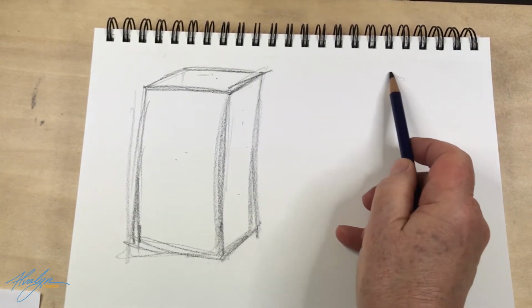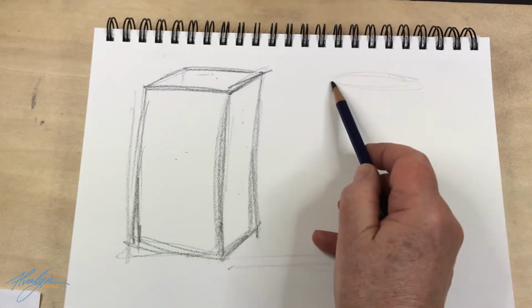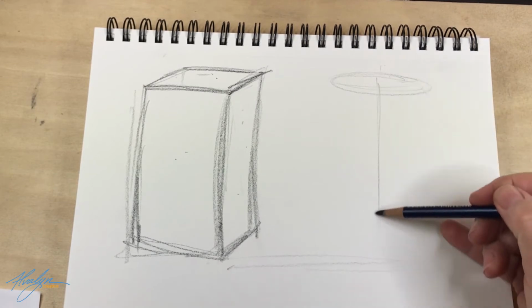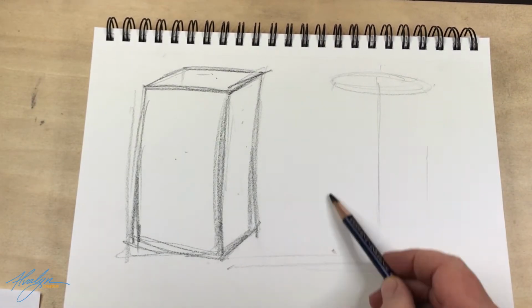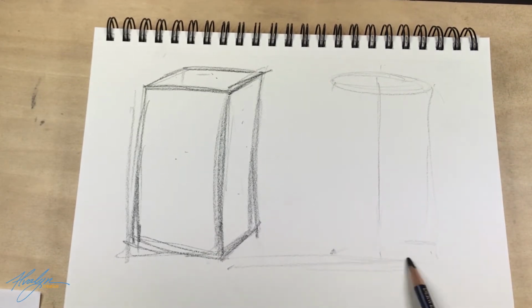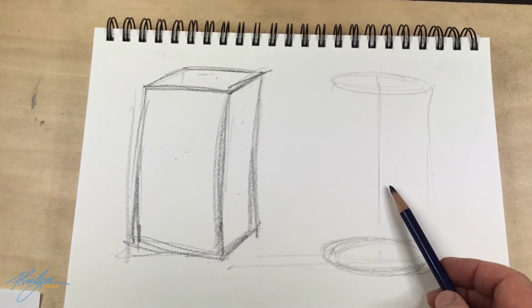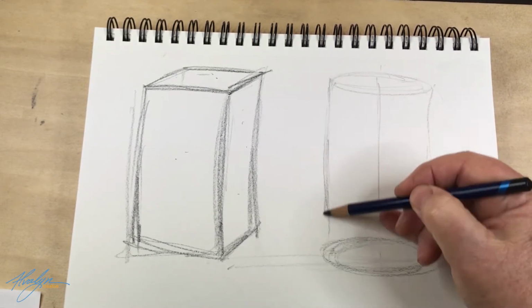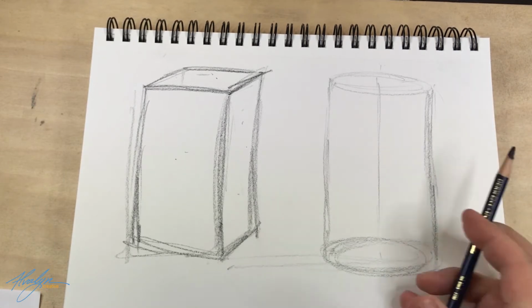When you're dealing with a cylinder, however, that's a whole different ballgame. First I'll bring a gestural line down here. It gives me a point for accuracy. With a cylinder, I don't have any faces, so I have to do more with the cylinder in terms of shading to communicate what it actually is.